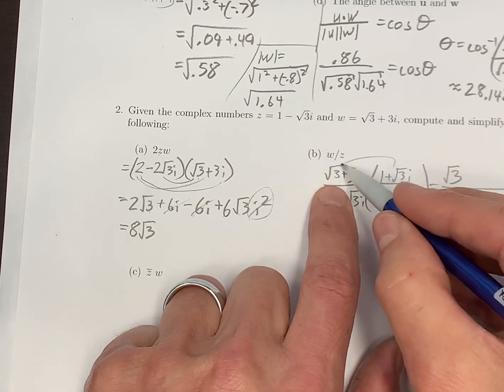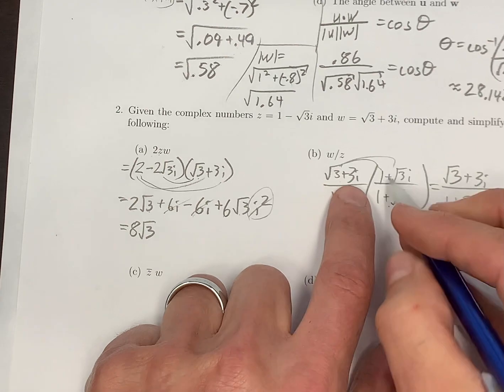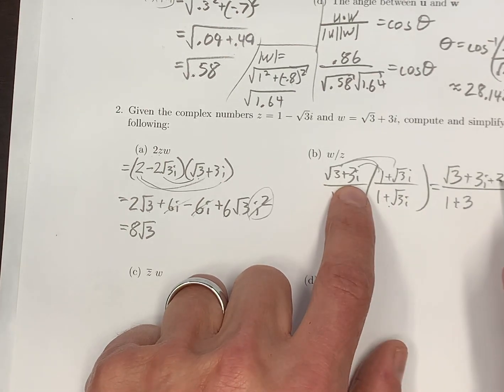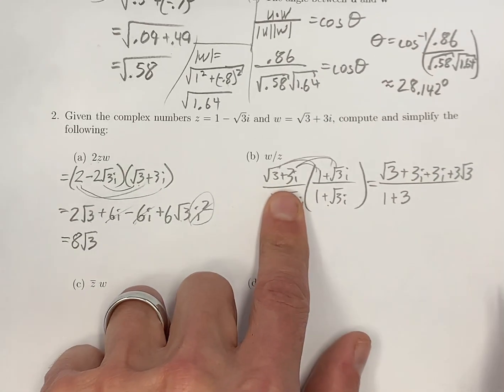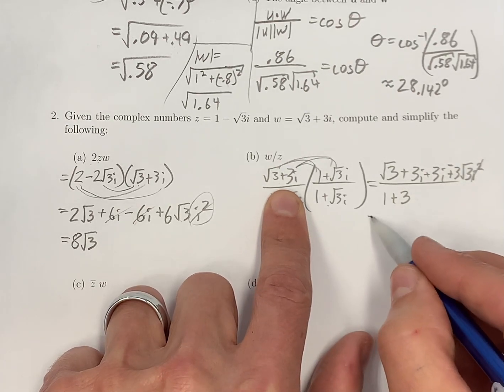That's this. Oops, the first one. The second one is 3i. The third term is 3i. And the fourth term is plus 3 root 3 i squared. And of course, the i squared becomes negative, and that becomes a minus. So what's that come out to?